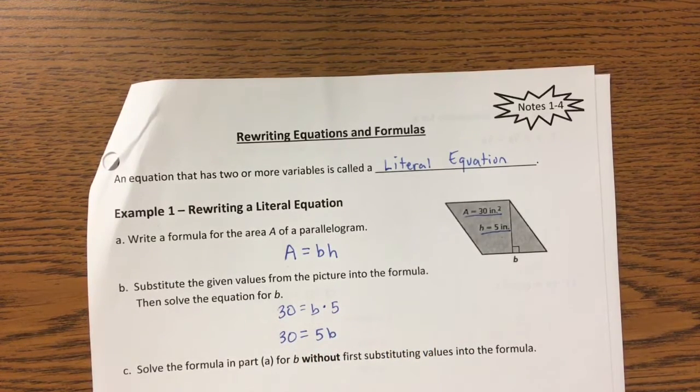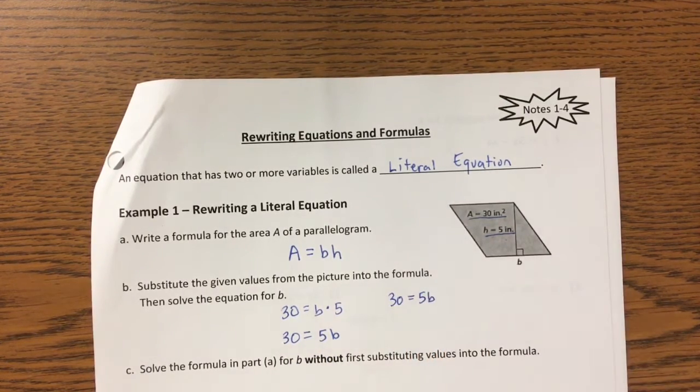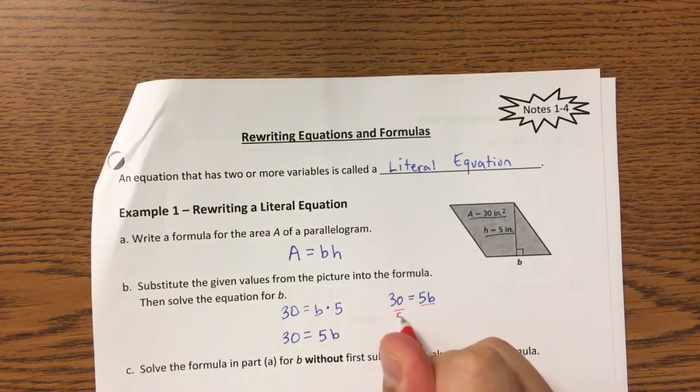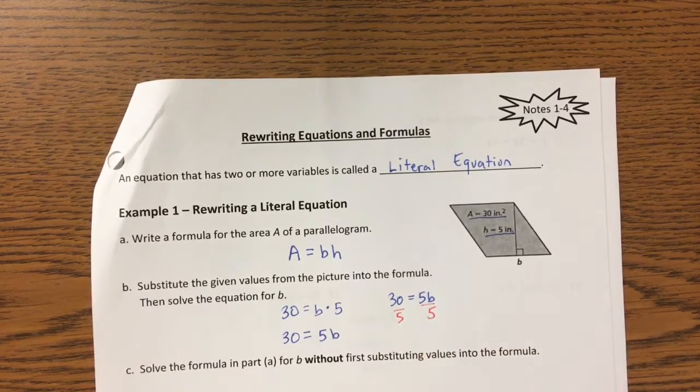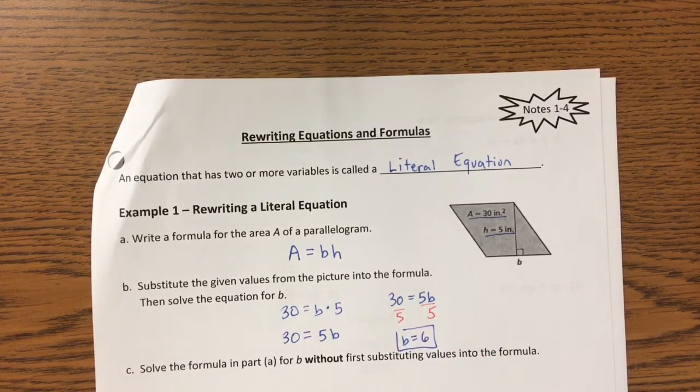So if we're going to solve this, it's pretty easy to solve for B here. You can clearly see that all we would really need to do is divide both sides by 5, right? So if I start with 30 equals 5B, then divide both sides by 5, I get B equals 30 divided by 5, which is 6. And so this is just a quick one-step problem, but what I want to show you is that we can actually solve for B from the very beginning. We don't need to plug in all the values up front.